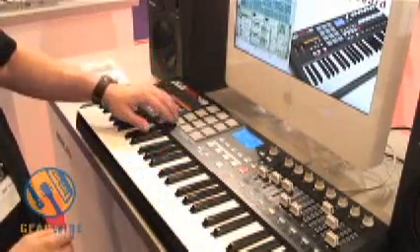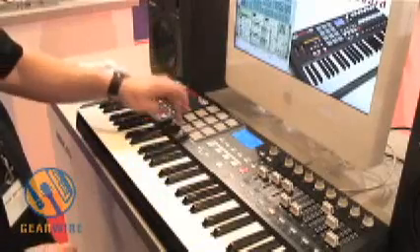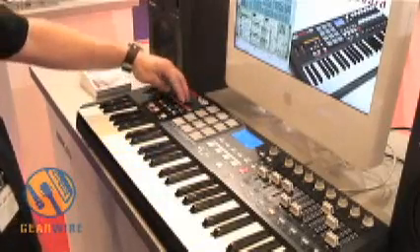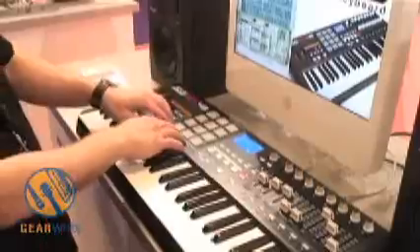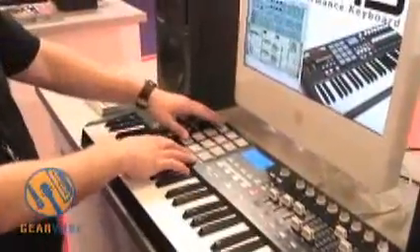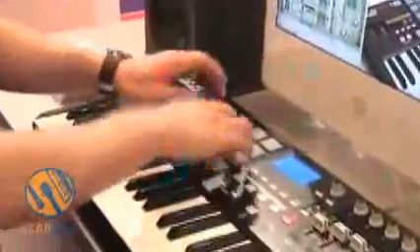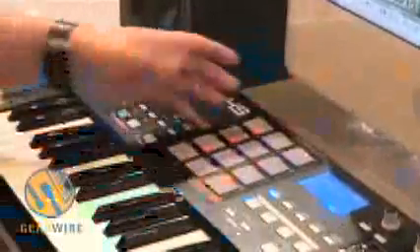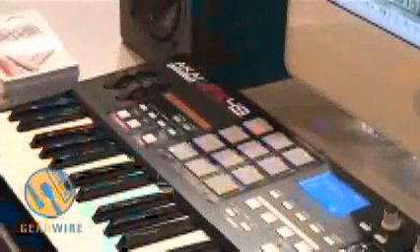Or I could just go simply full level. It also has 12 level options, which allows you to use all 12 pads for different volumes, getting louder as you progress up the pads.